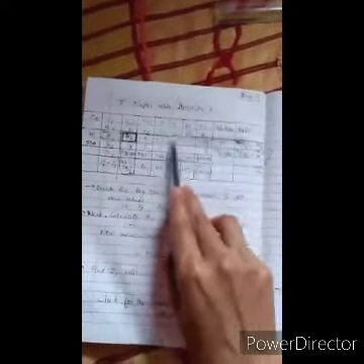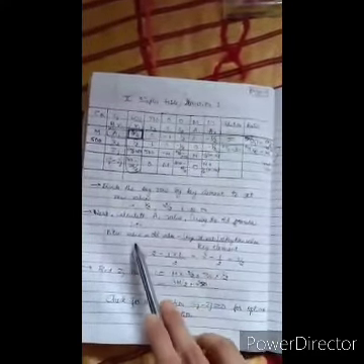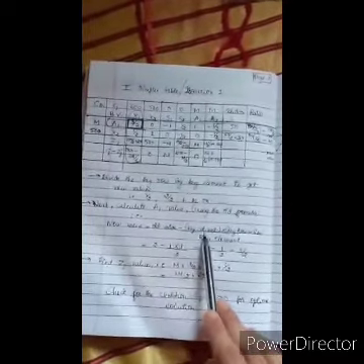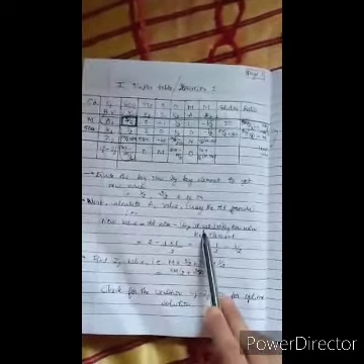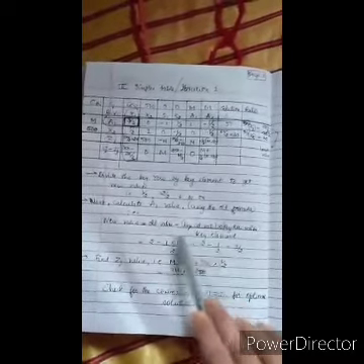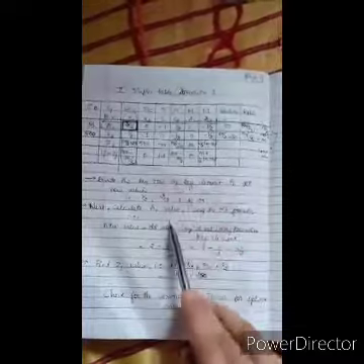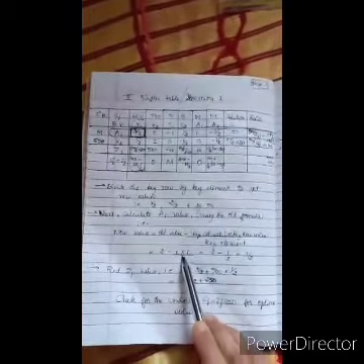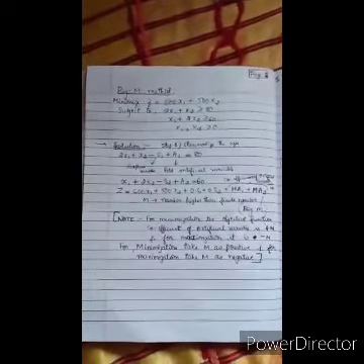In order to get the other elements, you have to follow this formula, that is new value is equal to old value minus key column value into key row value divided by key element. For example, if you consider this one, the old value is 2 and the key column value is 1 into 1.